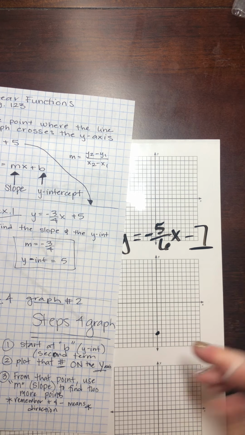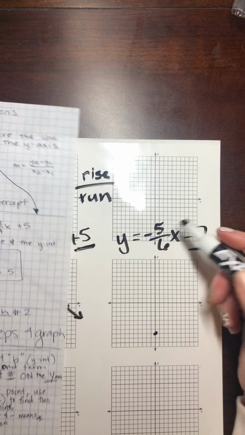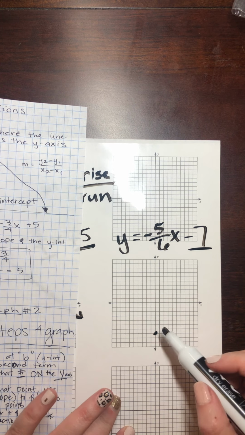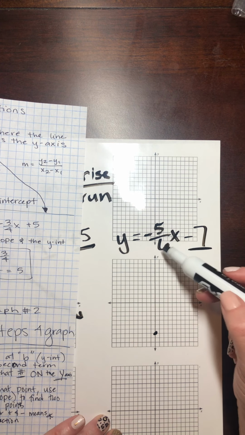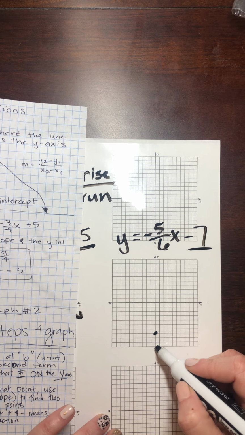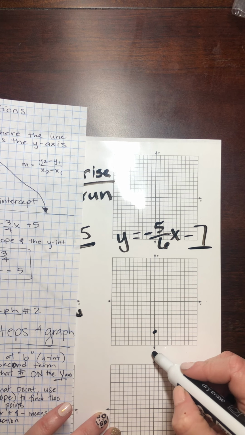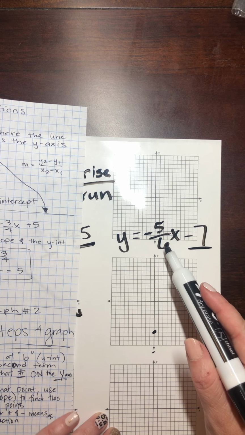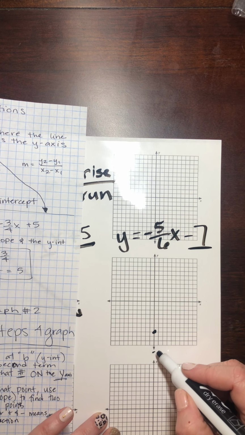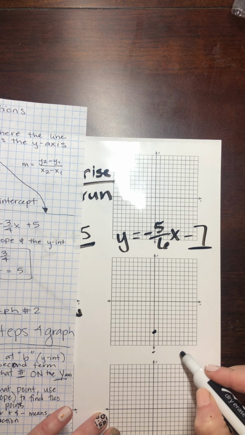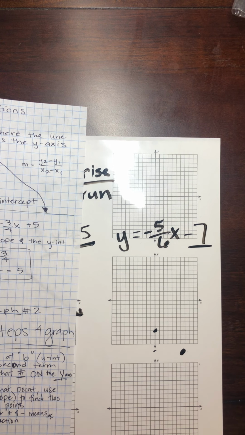Okay, so for our second example, we had negative 5, 6. So from 7, I have to go negative 5, 6. So down 1, 2, 3. I'm gonna go off the graph here, but that's okay. 4, 5. So it's about right here. But then I need to go over 6 to the right. So 1, 2, 3, 4, 5, 6. So it's going to be about there.